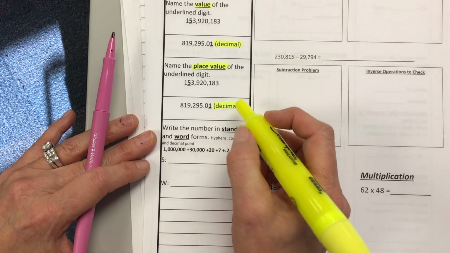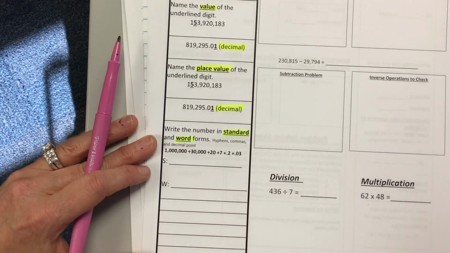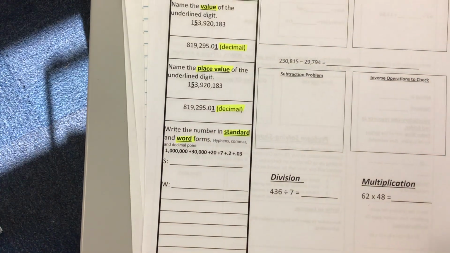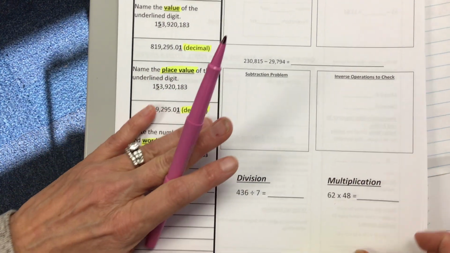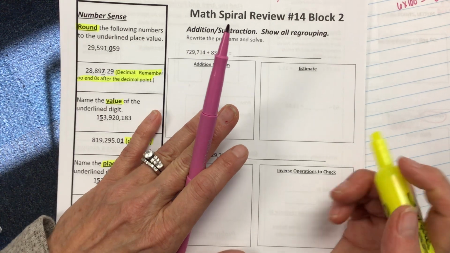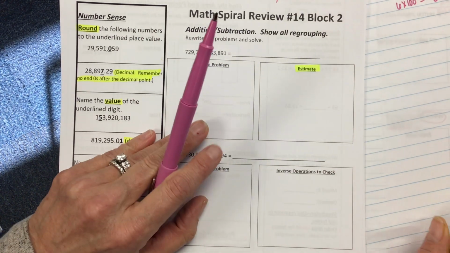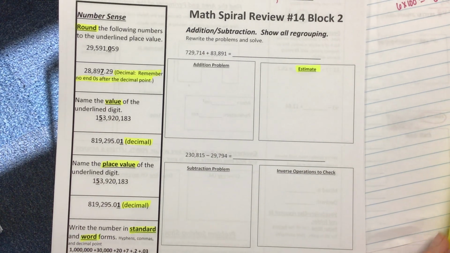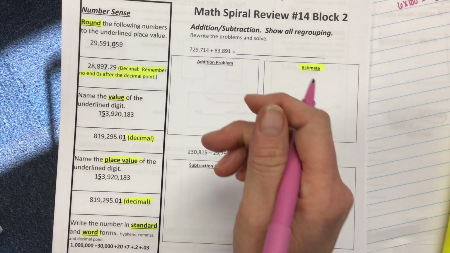Okay, below that it says write the number in standard form and word form. Standard form is the way we always write numbers. Word form is writing it with the words. Over here on the right side, it's adding, and then it's estimating to check. Remember, when we estimate, we're going to round to the highest place value that they both have.